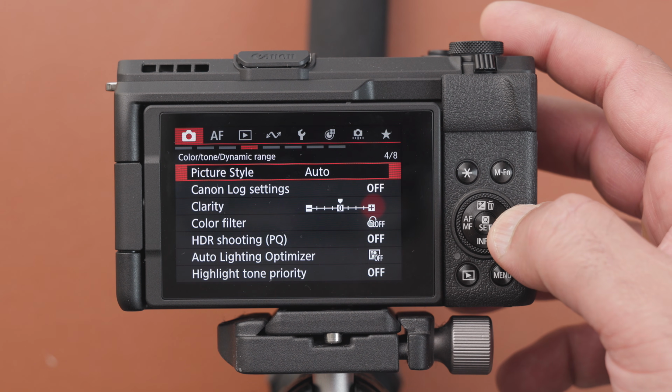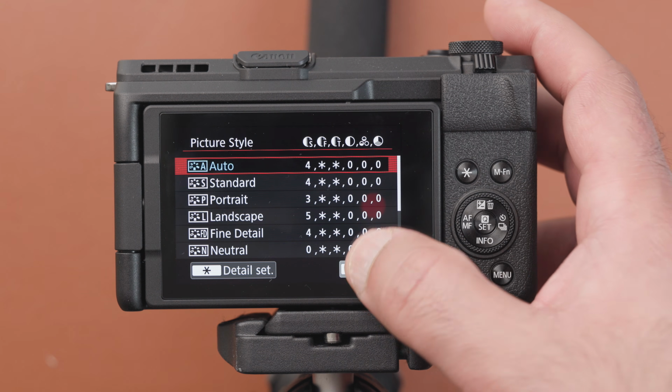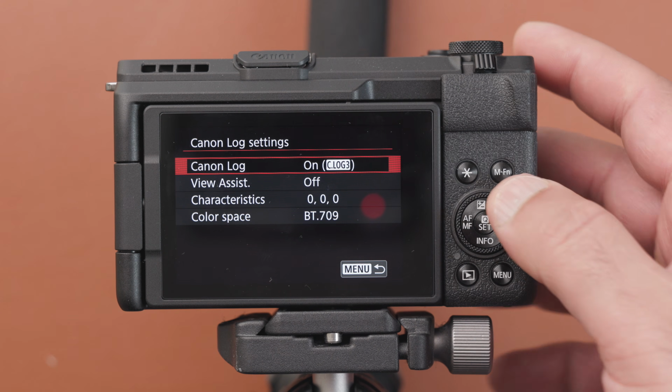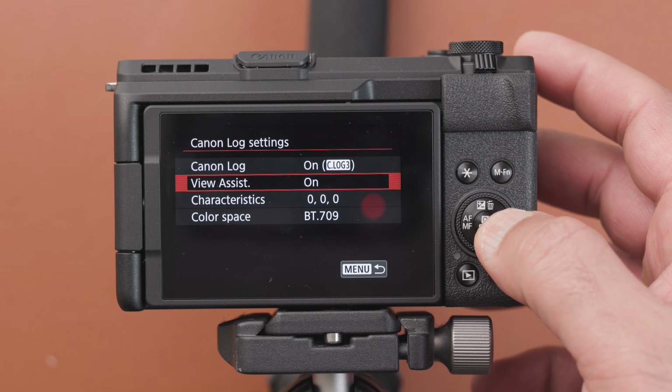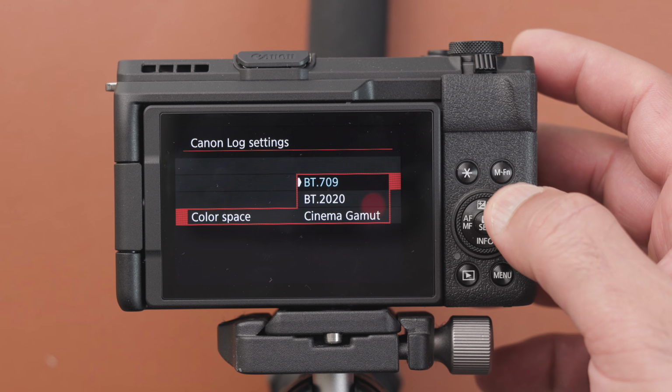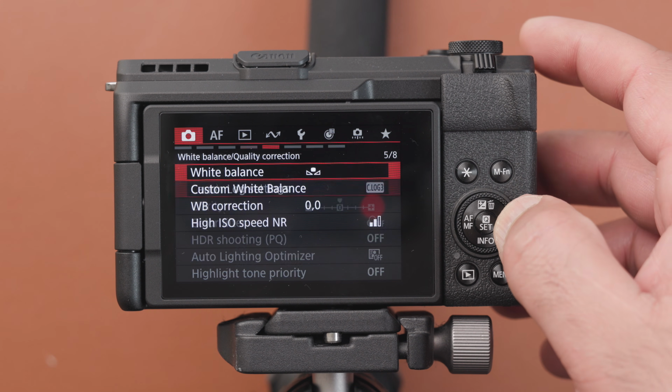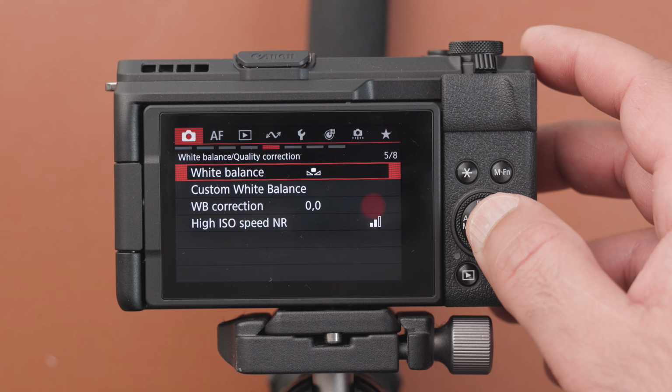Come out of this one, and then picture style, we're going to go in C-Log and turn C-Log on. Same thing as I mentioned before, you're going to turn the view assist on, and color space, you're going to choose cinema gamut. After selecting the C-Log 3, we're going to go to the next tab, and this is very important.